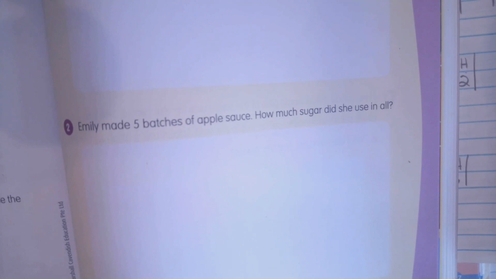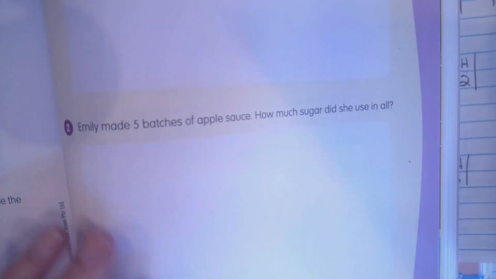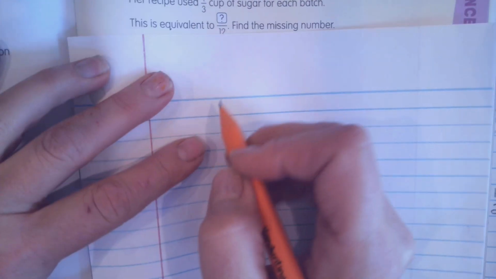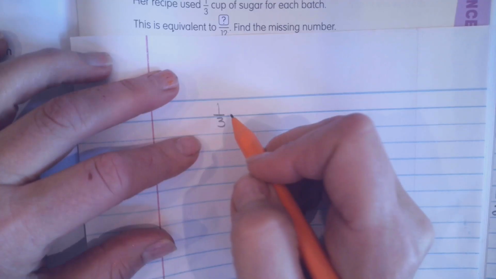Next one is Emily made 5 batches of applesauce. How much sugar did she use in all? So each recipe called for 1/3 cup, and she made 5 batches.